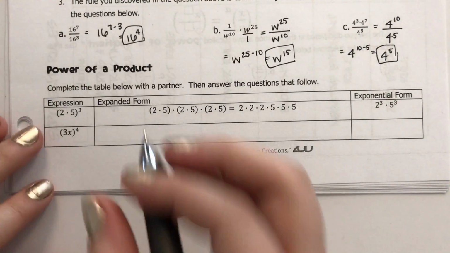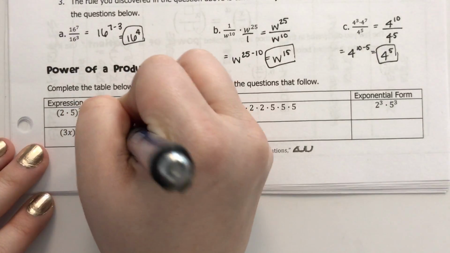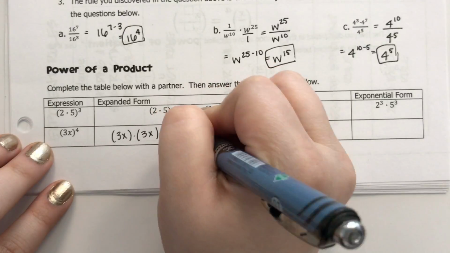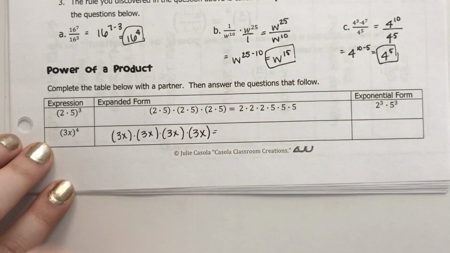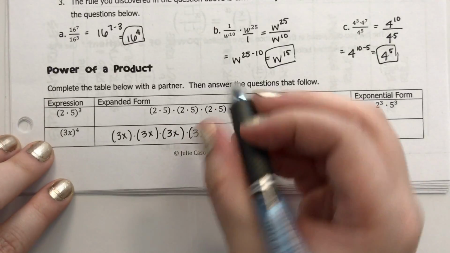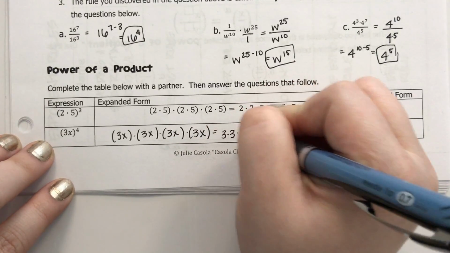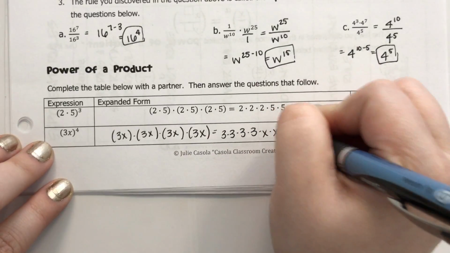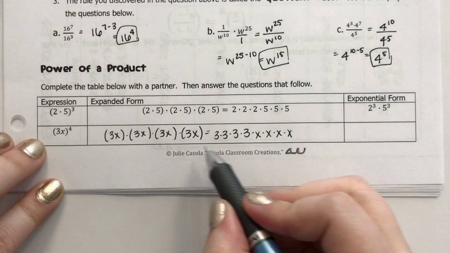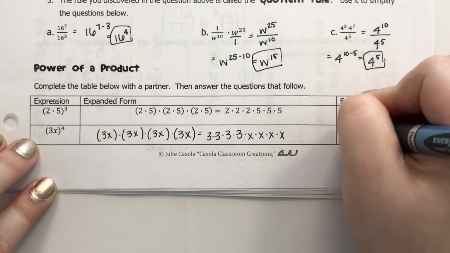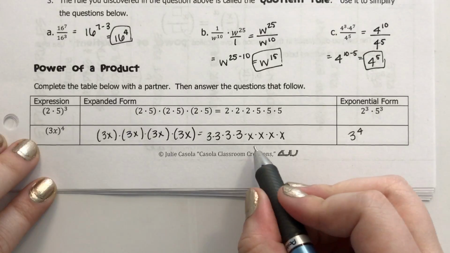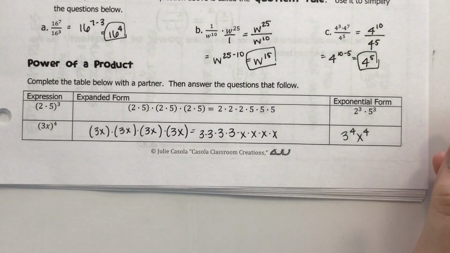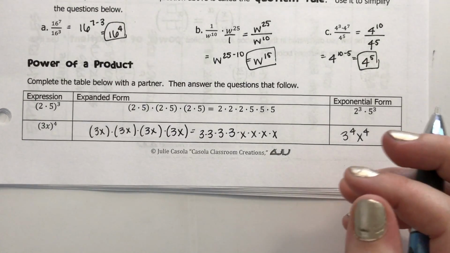3x to the fourth power. So we have 3x times 3x times 3x times 3x. So now we get to separate it. How many 3's do we have? We have 4 3's. And how many x's do we have? We have 4 x's. So 3 times 3 times 3 times 3 is 3 to the fourth power. X times x times x times x is x to the fourth power. Interesting. So now we have to turn the page and do the other side.